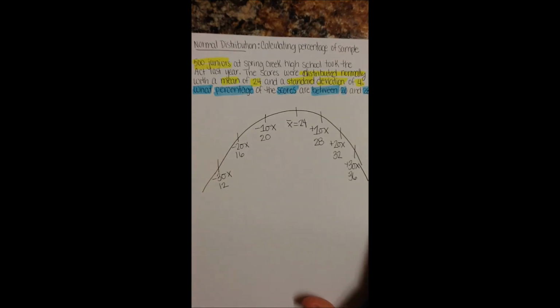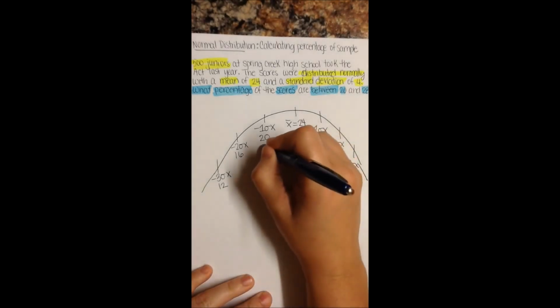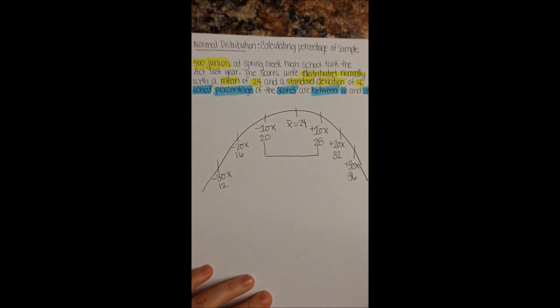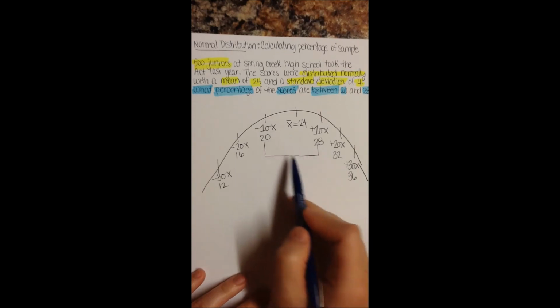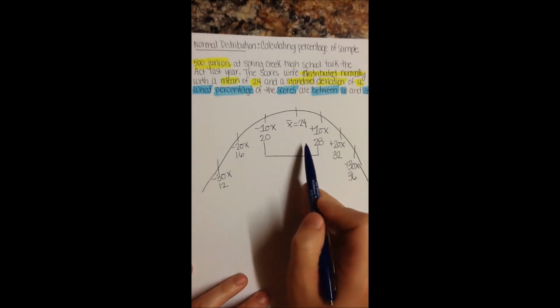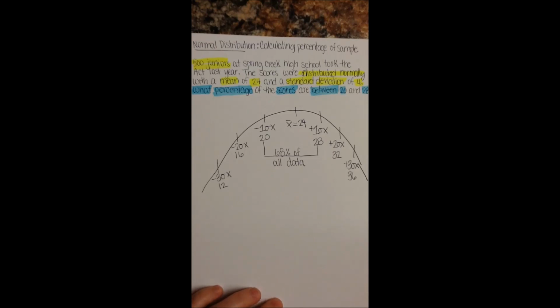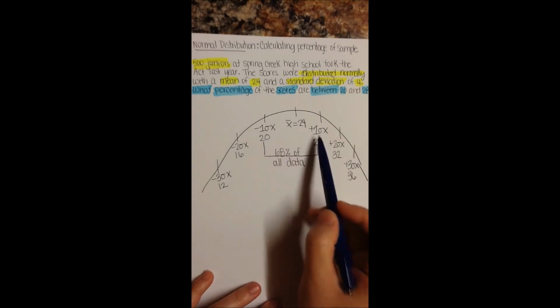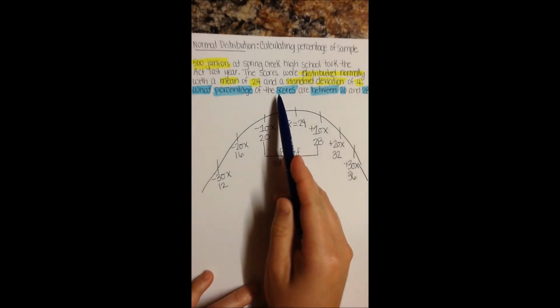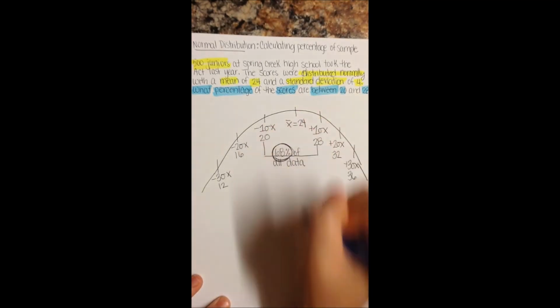Now, they specifically ask you between 20 and 28. So I need to find my scores 20 to 28, which fall in my 1 standard deviation section. The range between 20 and 28 is within 1 standard deviation. By our normal distribution curve, we know that this is 68% of all data. When I say data, I mean the sample size. So 68% of your sample is going to fall between the ranges of 20 to 28. The question is asking you what percentage of the scores, which would be 68%. So that would be our final answer, 68% of the data.